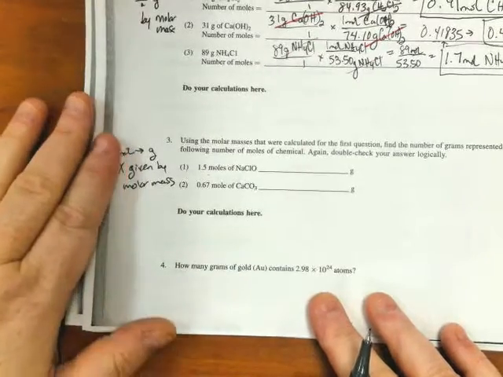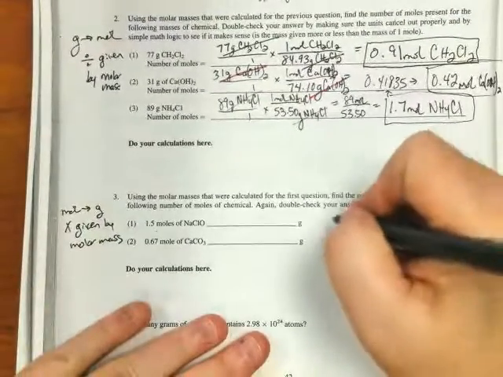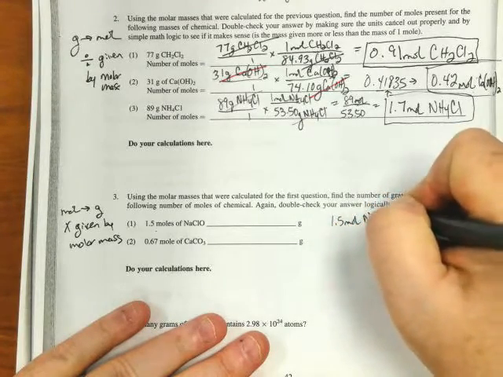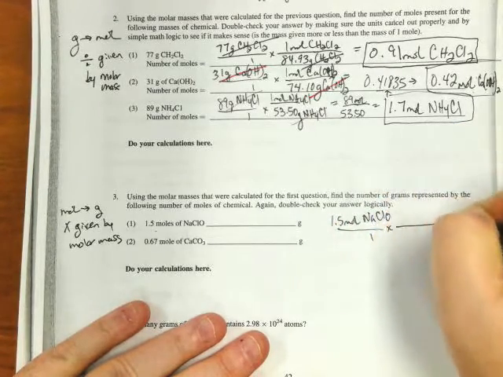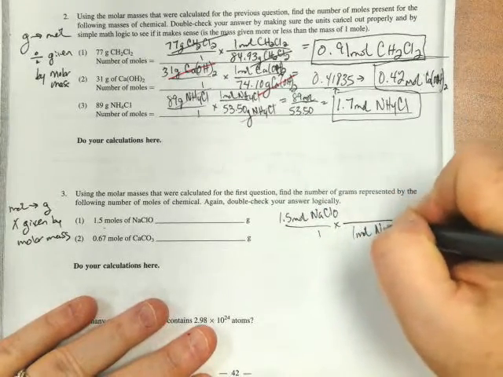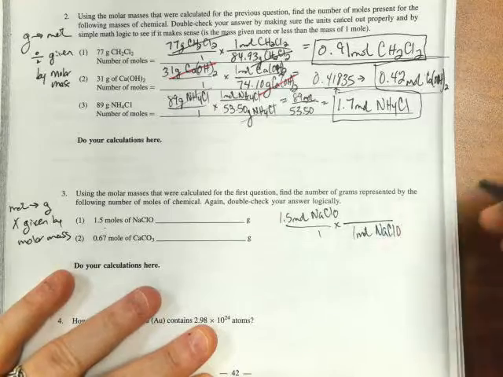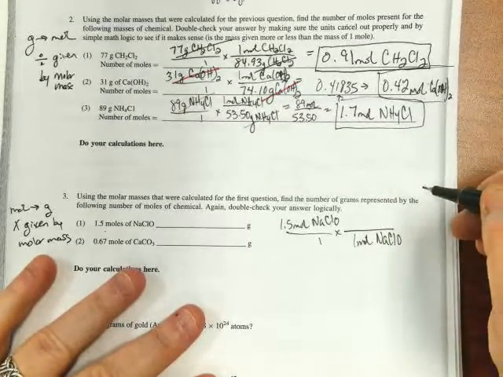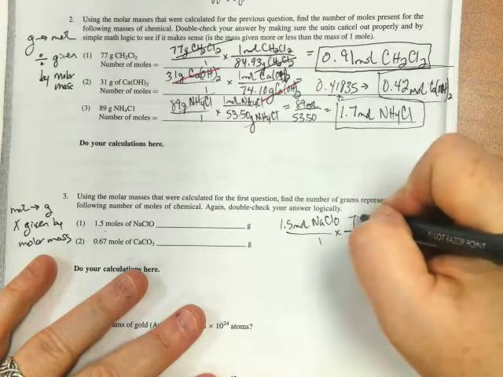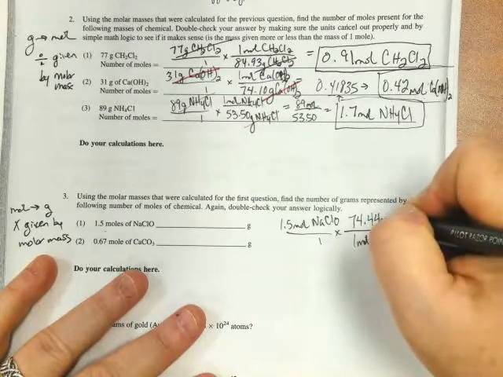Okay, so let's just do that calculation. We have 1.5 mole of NaClO. Moles are on top, so I have to put 1 mole of sodium chlorate on the bottom. And then I'm going to use the molar mass I've already figured.